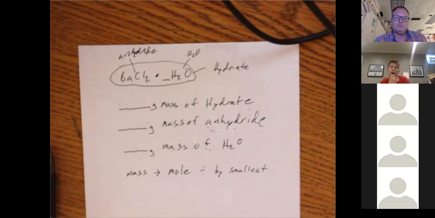So you would do BaCl times 1 mole over however many grams or whatever the mass of water is on the bottom. You cut out quite a bit there. You want to try it again?